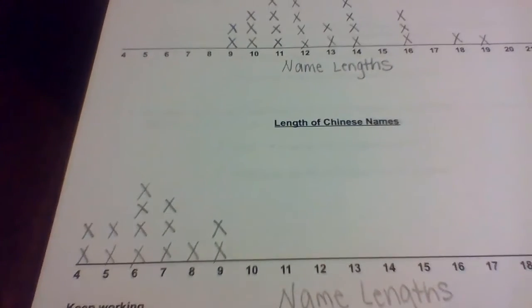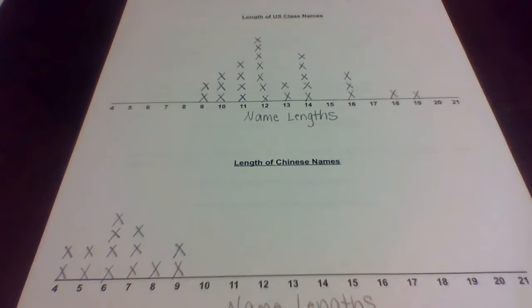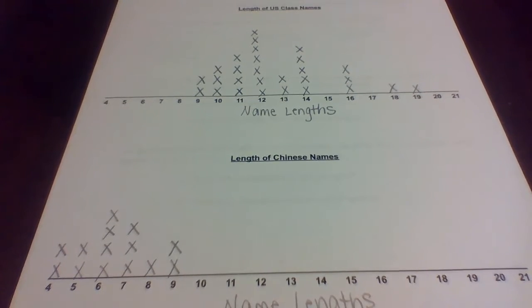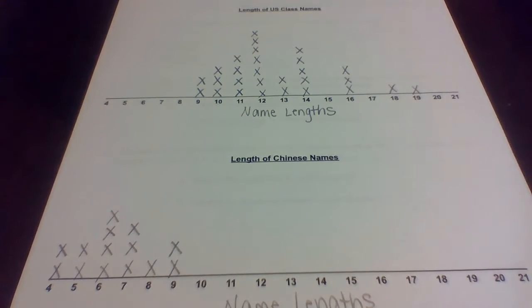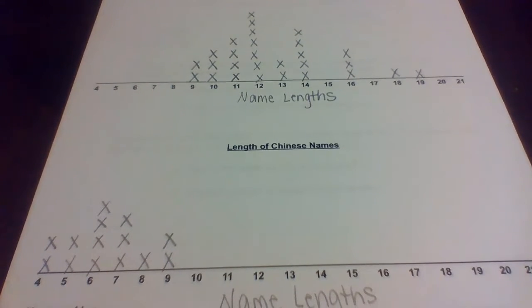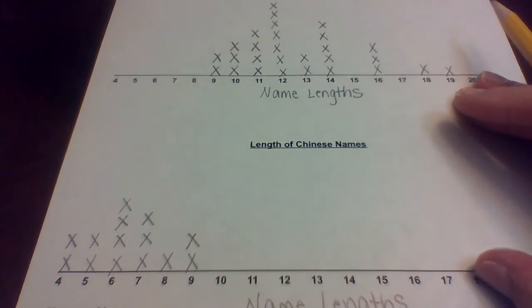So if I go and take a look now at our 2 graphs, you can see right away that there is a huge difference between name lengths of US names and name lengths of Chinese names. And that's what our next page is going to discuss. So I'm going to grab that from underneath here.